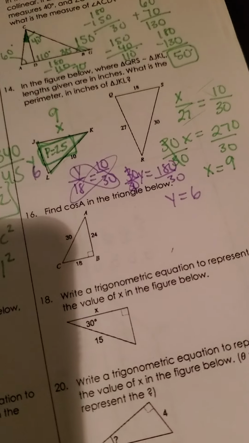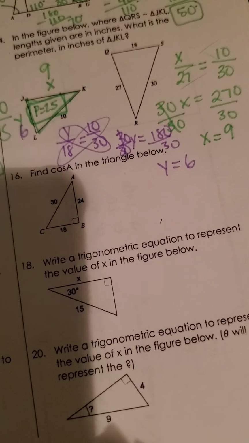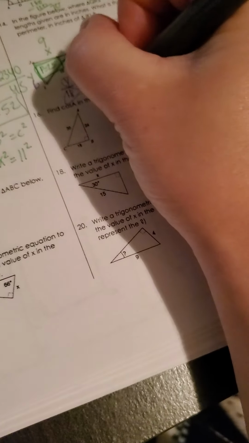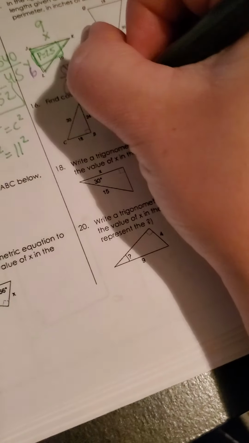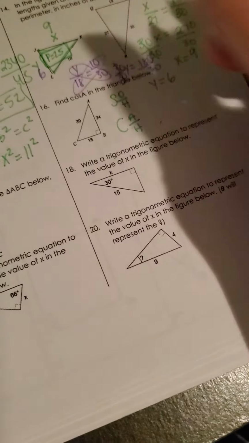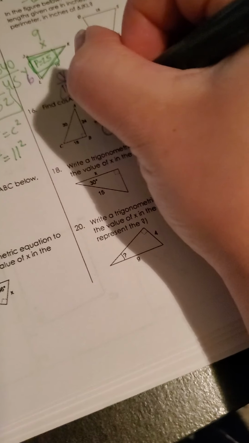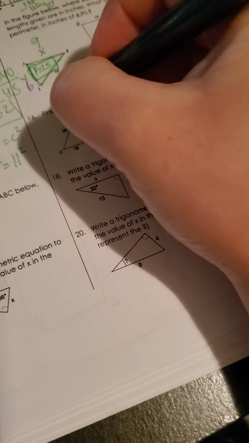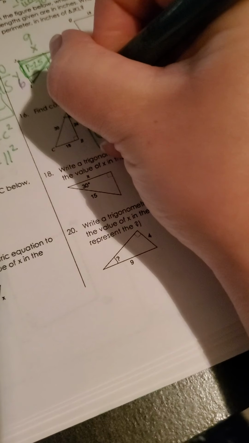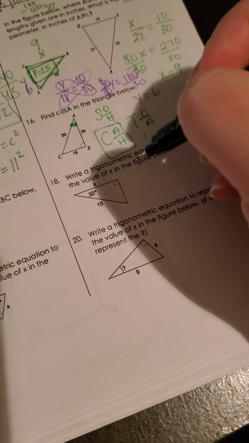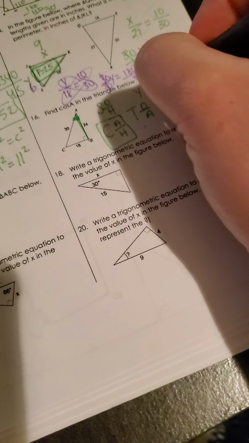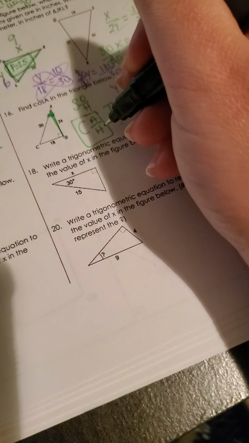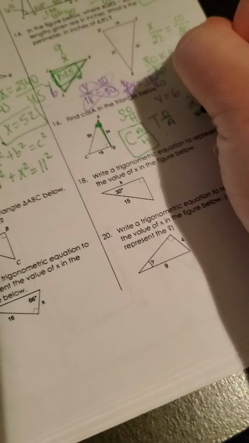All right, 16, find cosine A in the triangle below. So make sure you know your SOHCAHTOA. Sine equals opposite over hypotenuse, cosine adjacent over hypotenuse, and tangent is opposite over adjacent. This one wants us to find cosine, and it tells us to use angle A. So we're going to be looking here, adjacent over hypotenuse. So adjacent to A is 24 over the hypotenuse on the bottom, which is 30.